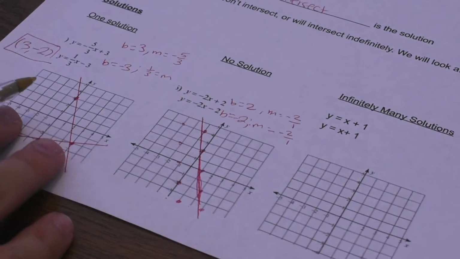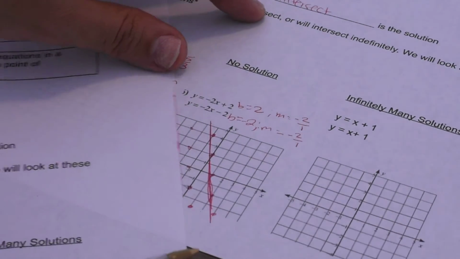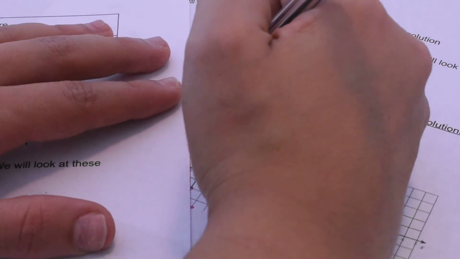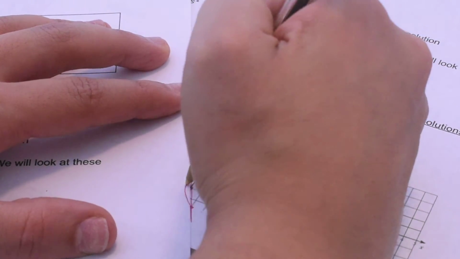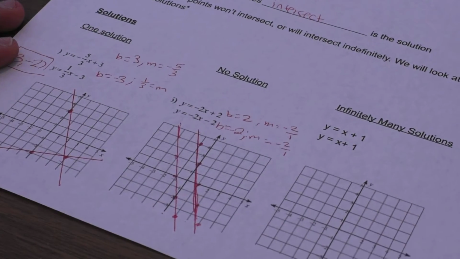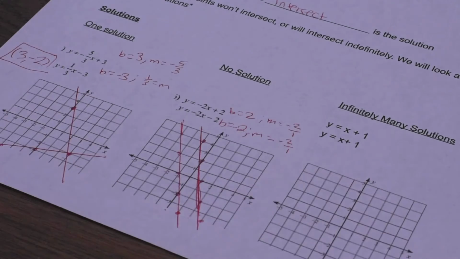If I were plotting this, at no point would these lines intersect because they're parallel lines. So there is no solution to the system. No solution. They don't ever intersect. They just like, no, stay away from me.